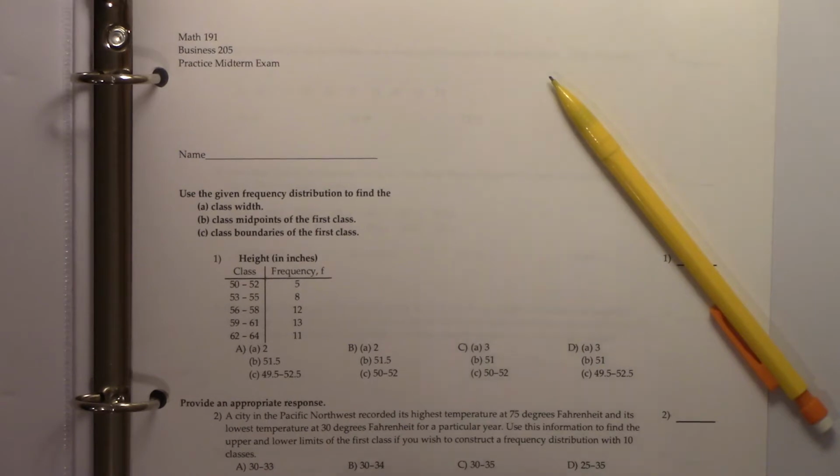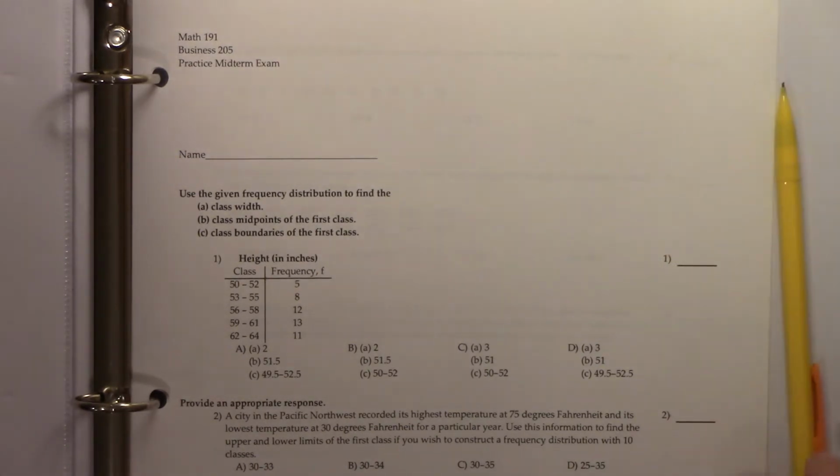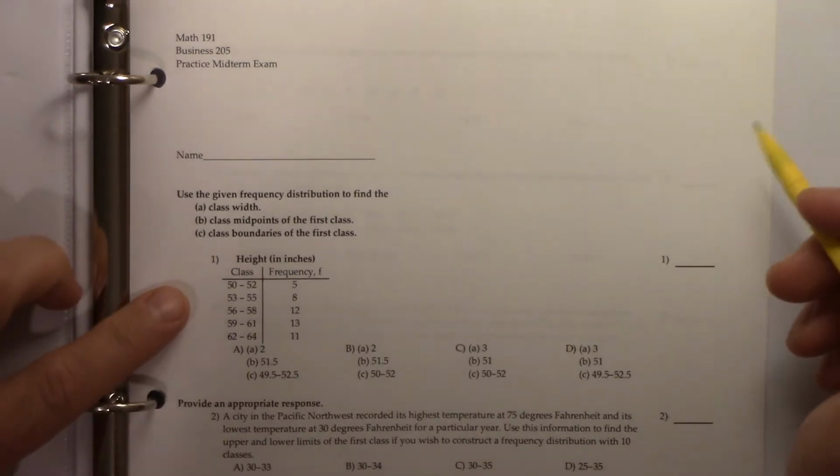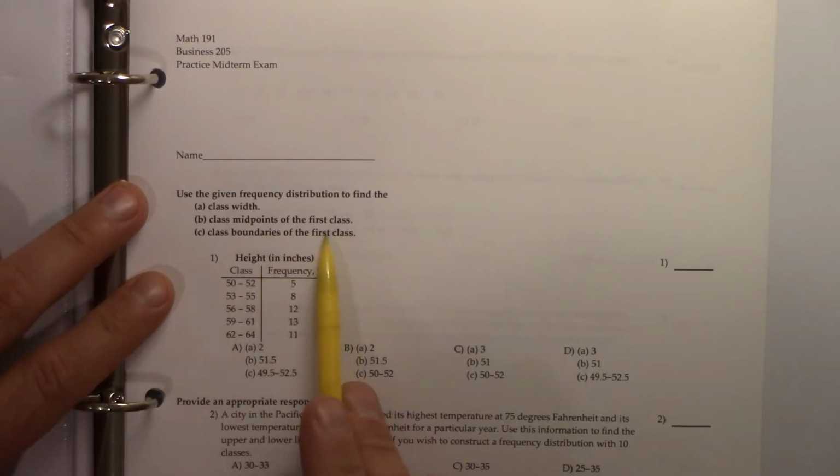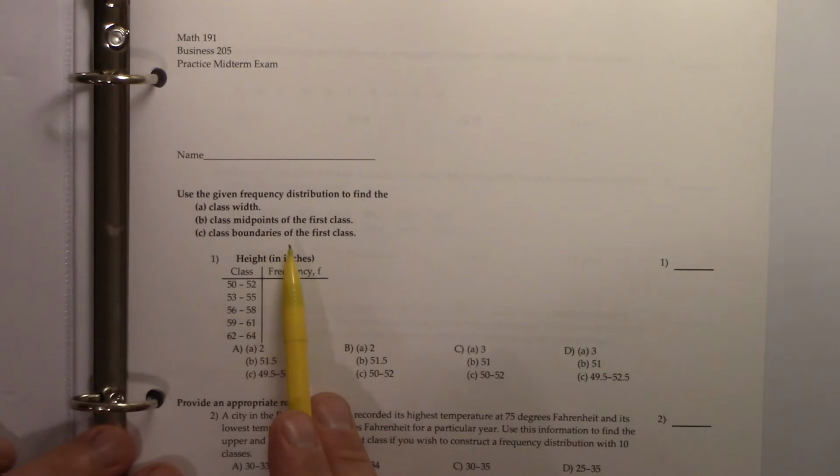I'm going to begin here on page 1 just by going through the different problems and trying to review and explain to you how each of these problems works. So we'll begin with number 1, where it tells us to do a few things up here in the directions. It wants us to use the given frequency distribution to find the class width, the class midpoints of just the first class, and then the class boundaries of the first class.